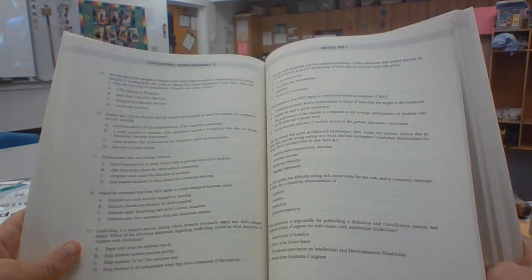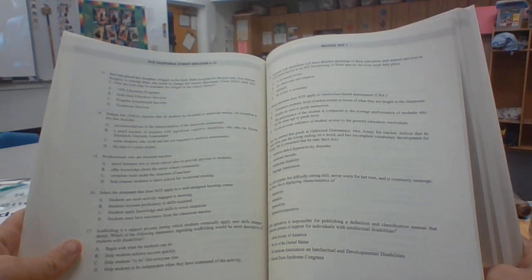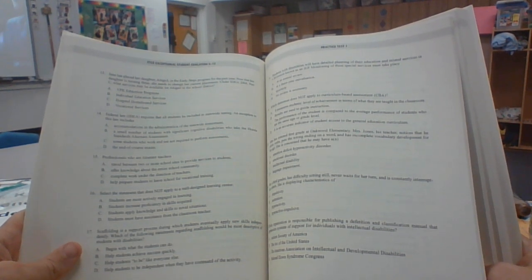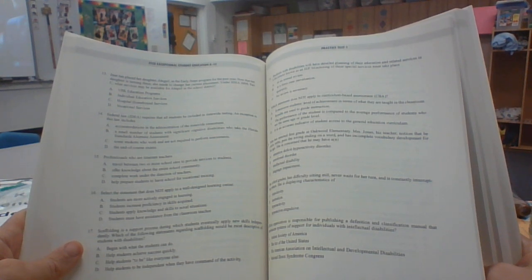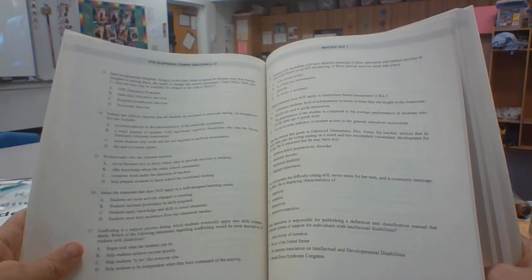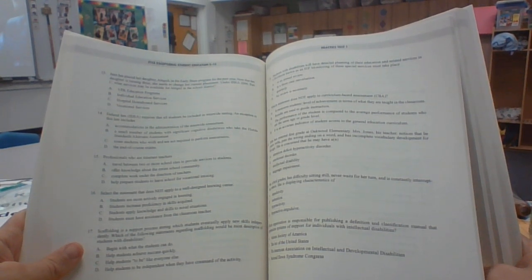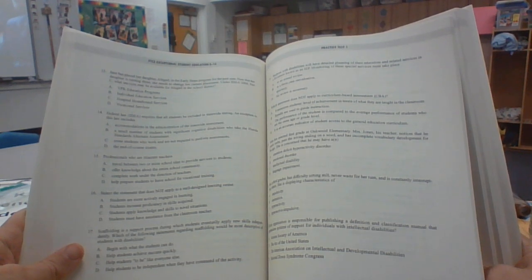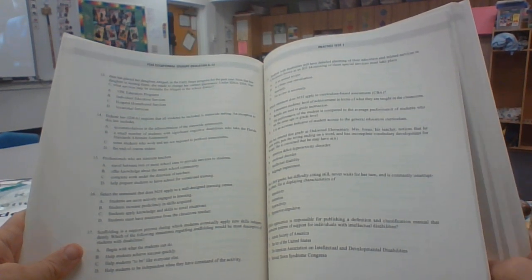Scaffolding is a support process during which students eventually apply new skills independently. Which of the following statements regarding scaffolding would be the most descriptive for students with disabilities? A. Begin with what students can do. B. Help students achieve success quickly. C. Help students to be like everyone else. D. Help students to be independent when they have command of the activity.